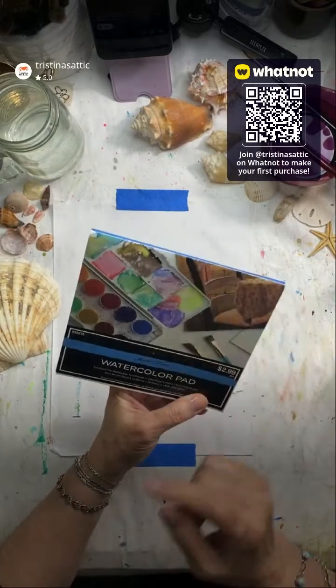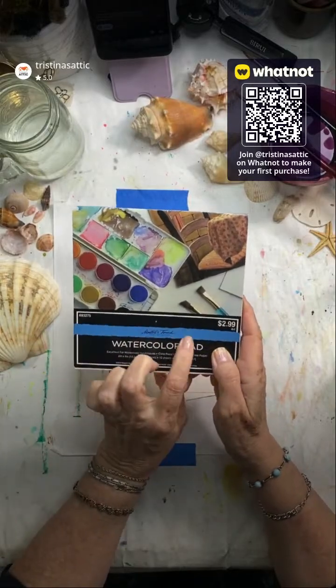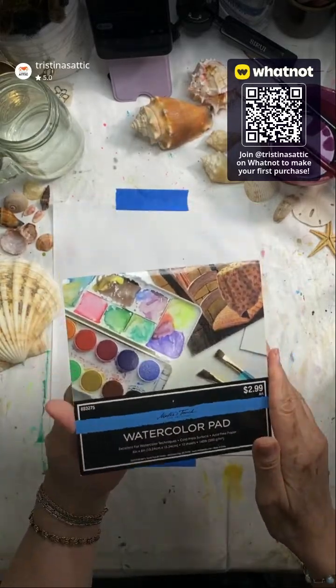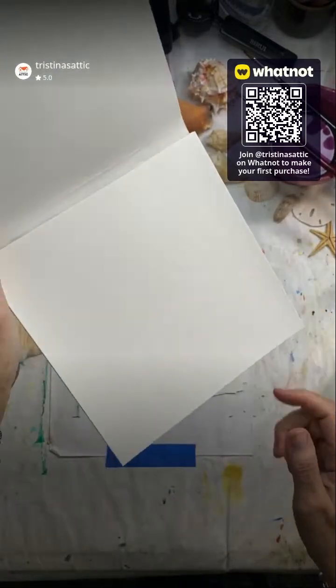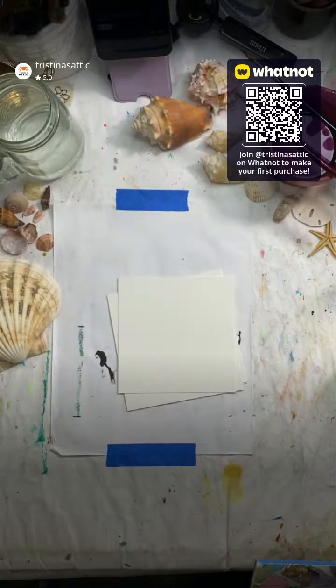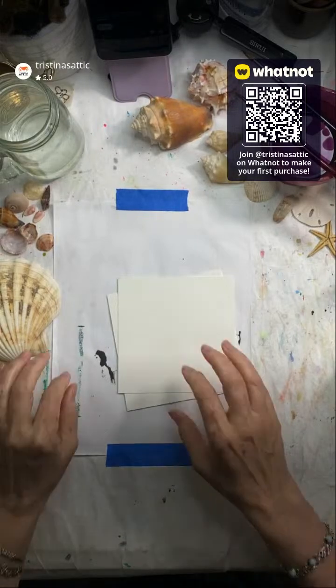And those 6x6 tiles that I was using, I just did on a Master's Touch watercolor pad. And like I said, the paper had texture to it. And so that's why I'm like, okay, I think I need to go for that hot press smooth paper.